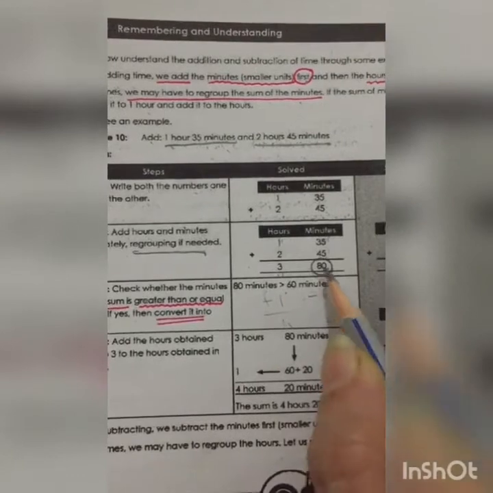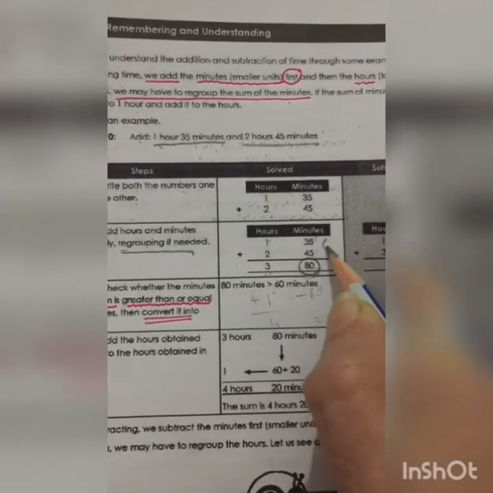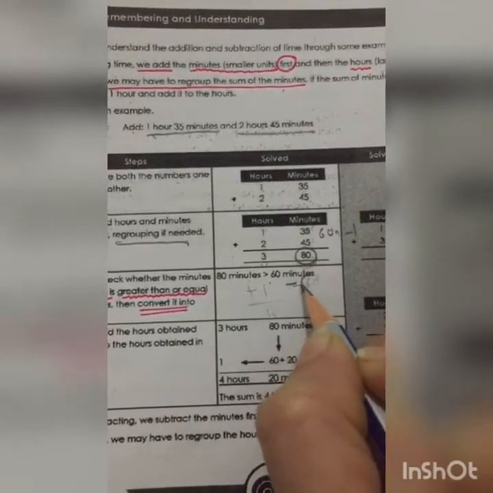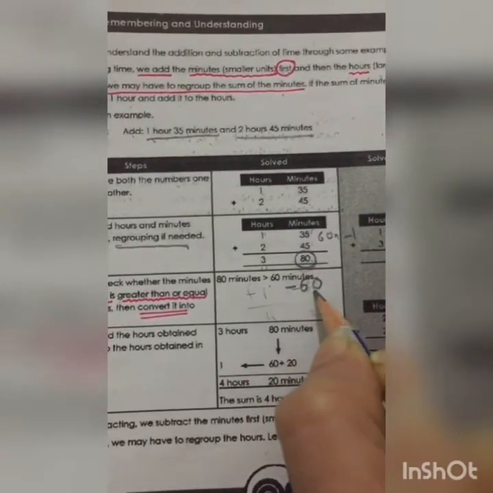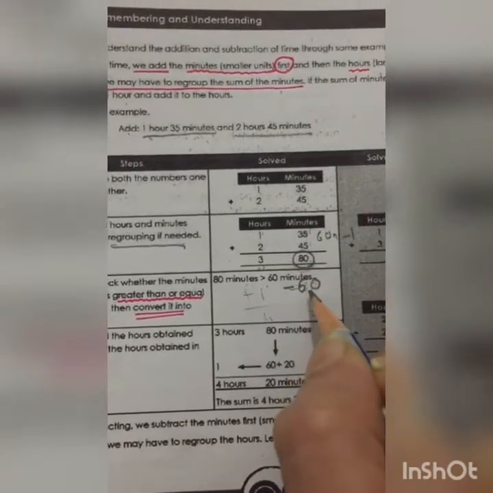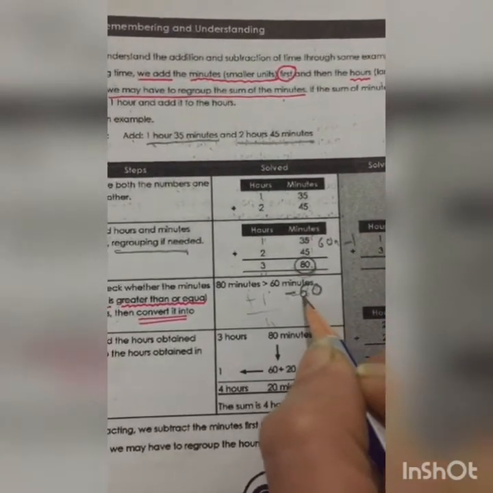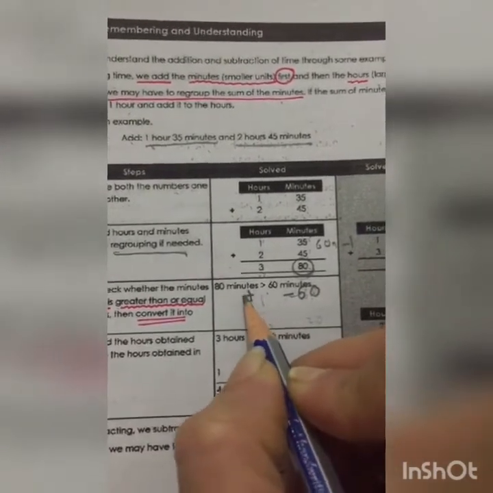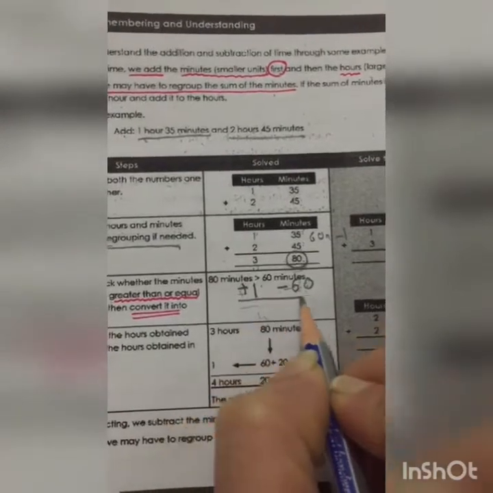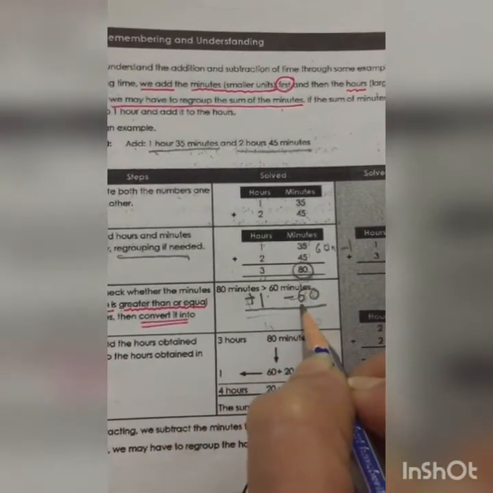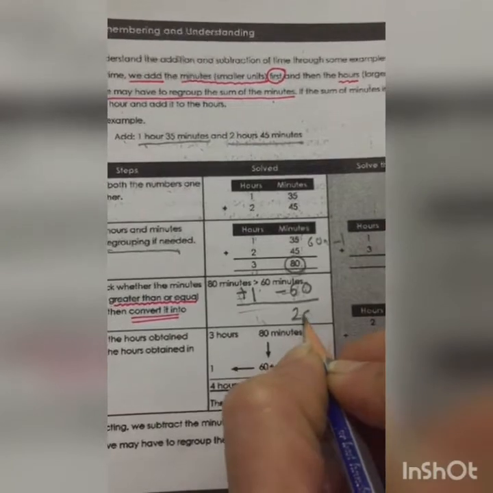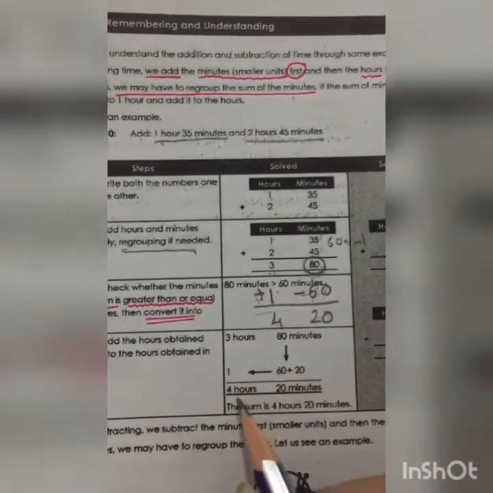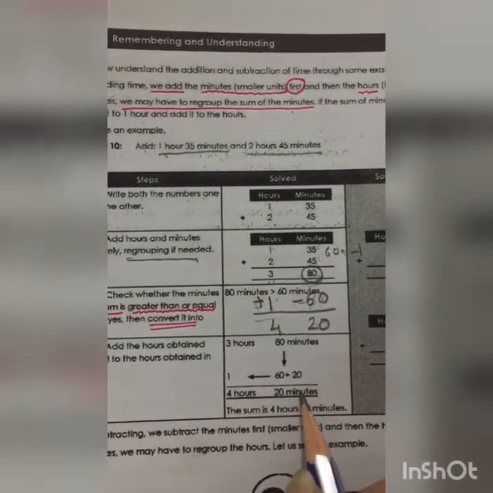So we know that 60 minutes is 1 hour. So what we will do, we'll subtract this 60 from 80. So you are making this 60 minutes into 1 hour, and you will shift this 1 hour to the hours side. So what will be the total now? See, 80 minus 60, can you do? Yes, so it is 20. 3 plus 1 is 4. So you get 4 hours 20 minutes.